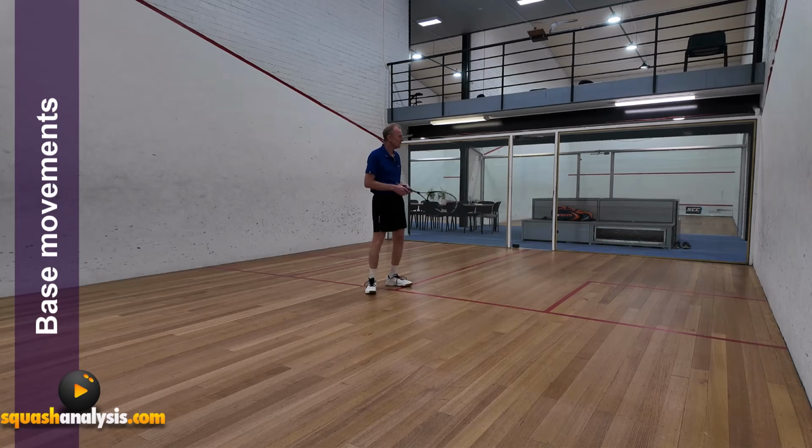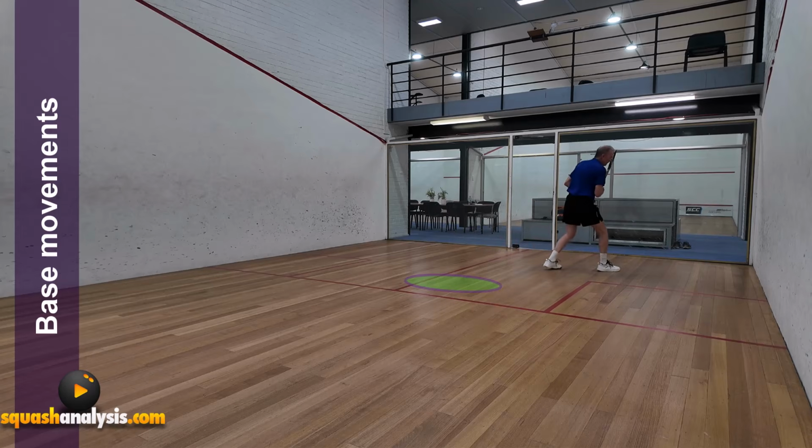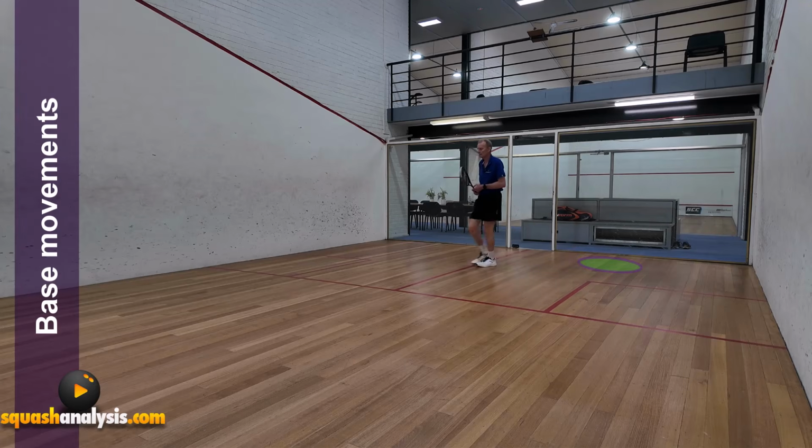So what happens is, in the very back corners, you'll come back, you'll have a shuffle, a step, and then you might resettle your feet and strike the ball. So that will happen. So it's the same here. There will be a shuffle, step, and you'll resettle your feet and you'll strike the ball. So a lot of it will start from a shuffle.